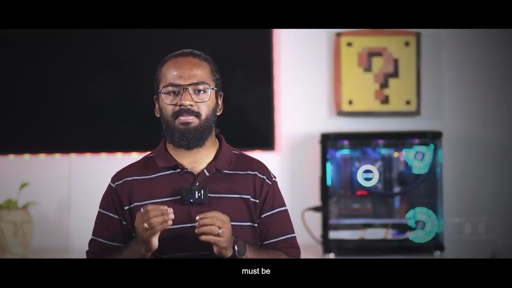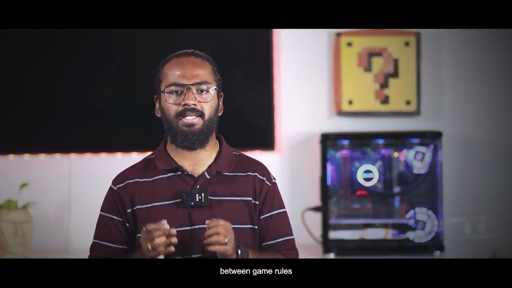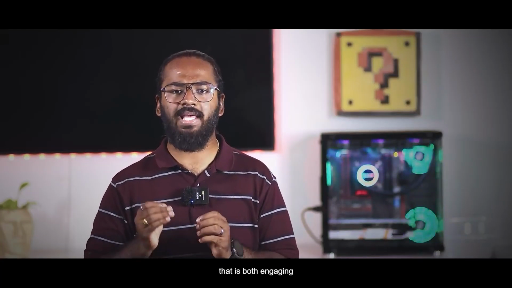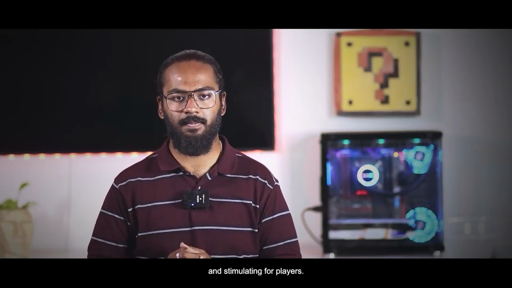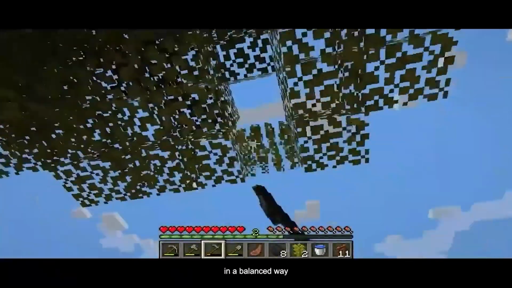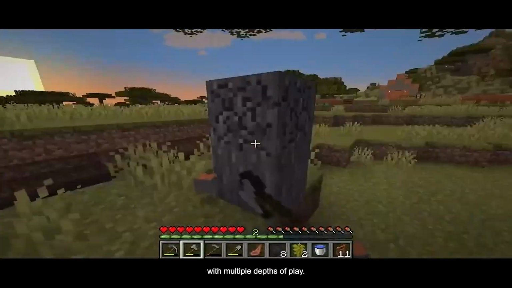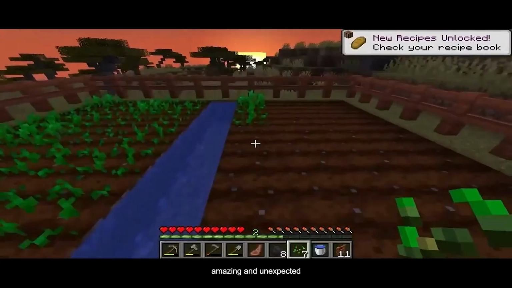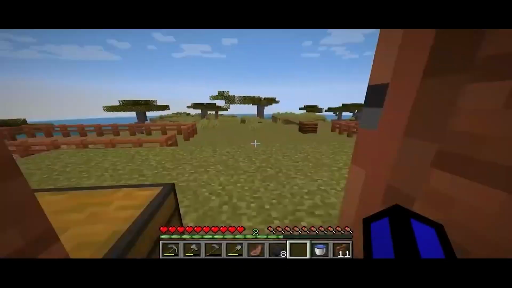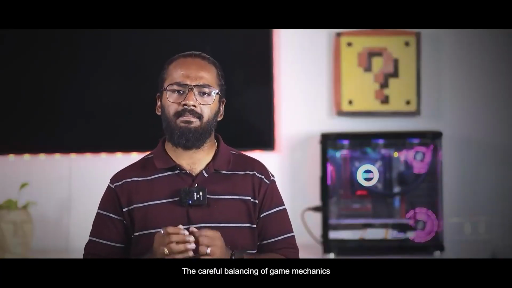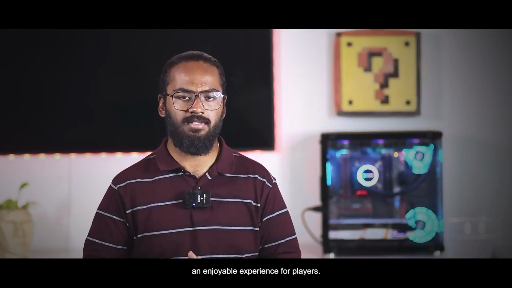Game designers must be sure to consider the relationship between game rules and mechanics in order to create a game that is both engaging and stimulating for players. Crafting systems that interact with each other in a balanced way is essential to build a game with multiple depths of play. By doing this, designers can create amazing and unexpected gameplay experiences that will keep players coming back for more.